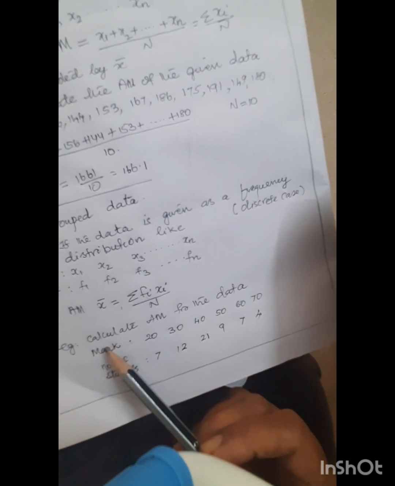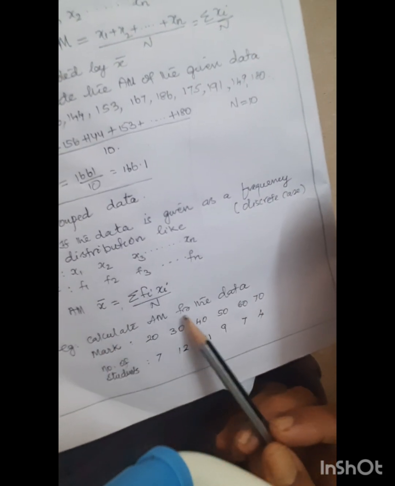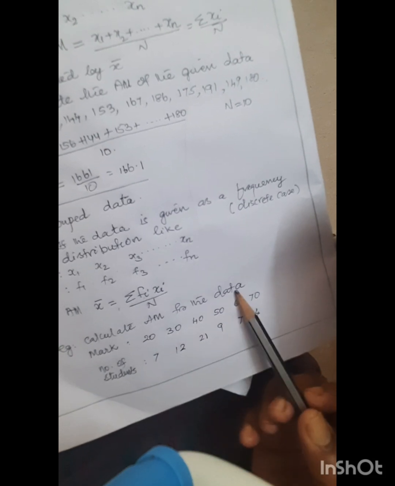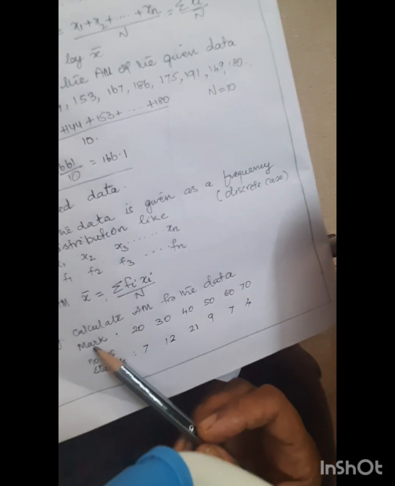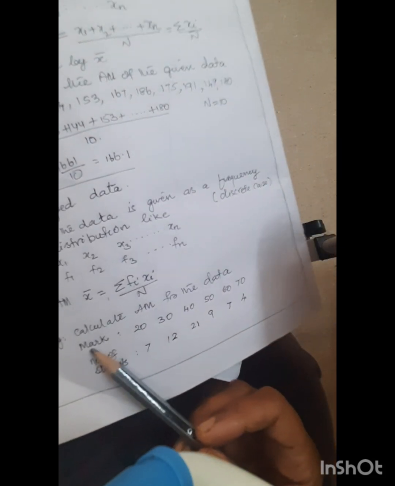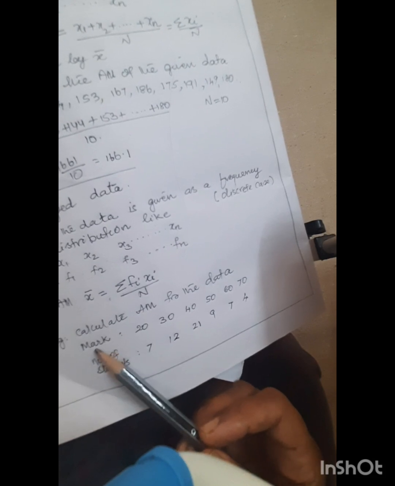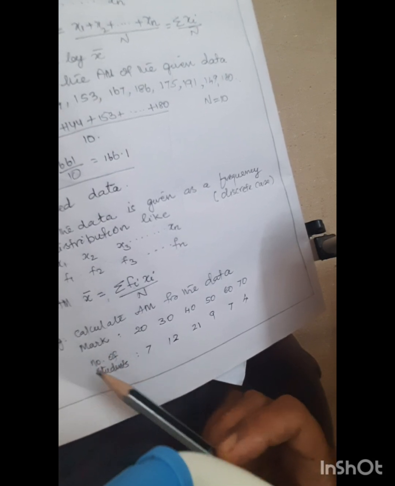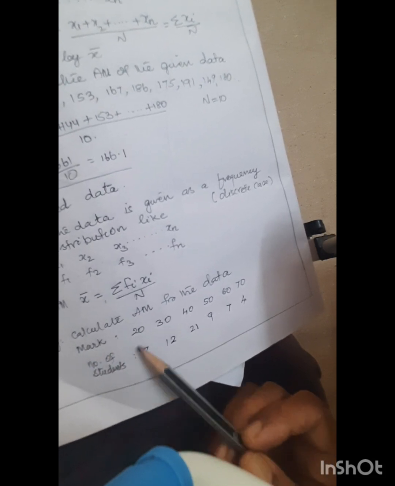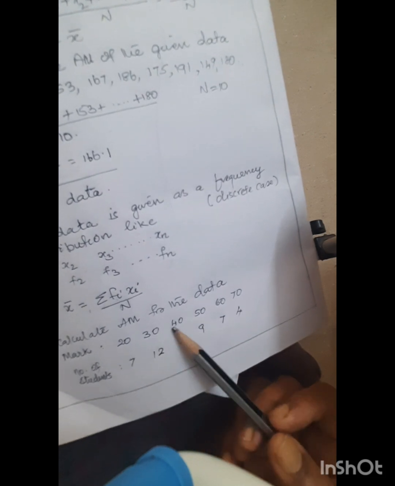So one example. Calculate arithmetic mean for the data given. So we consider marks here. Instead of marks, it can be any quantity here. Marks and number of students. For the easy example given like this. Marks ranging from 20, 30, etc. up to 70. The number of students who got these marks are 7, 12, 21, 9, 7 and 4.